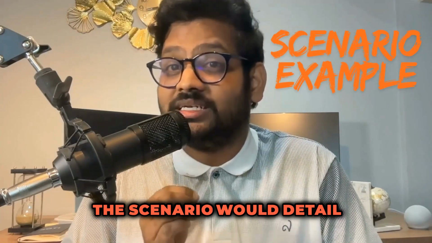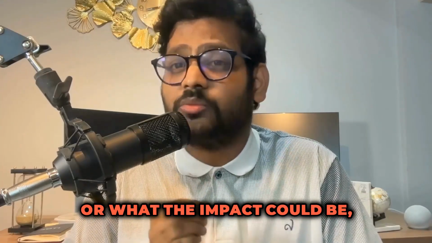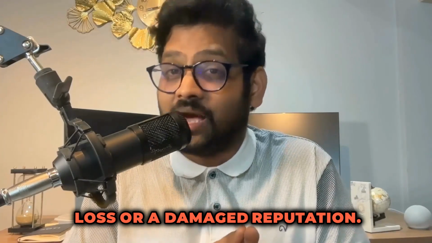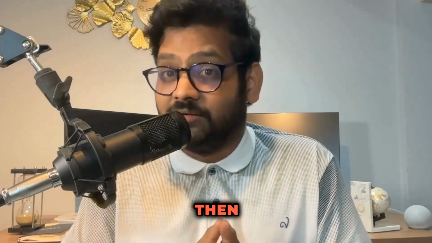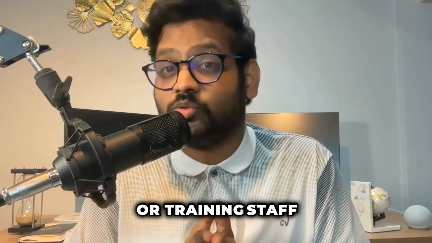The scenario would detail how the attack might happen, like through a phishing email, and what the impact could be: data loss, financial loss, or a damaged reputation. Then you'll discuss safeguards, like installing better software or training staff to recognize phishing attempts to reduce that risk.